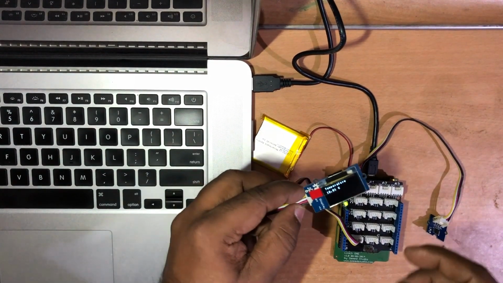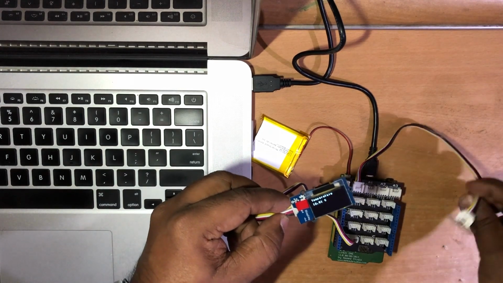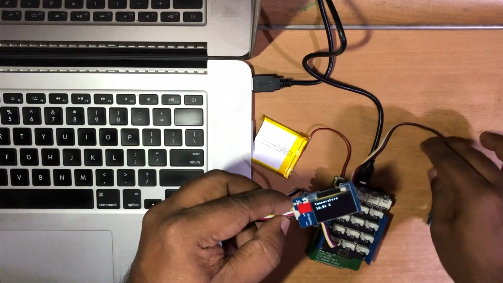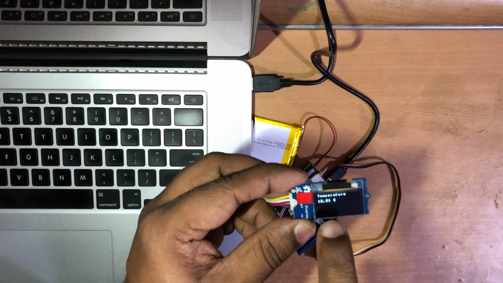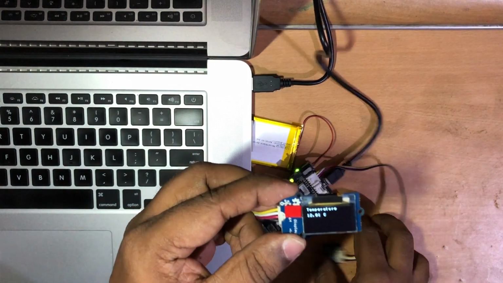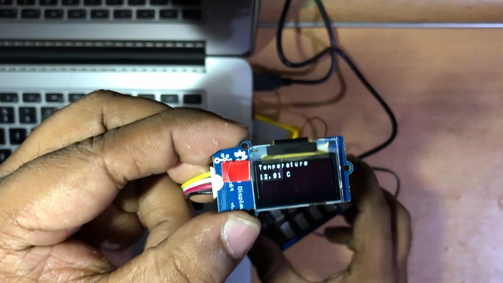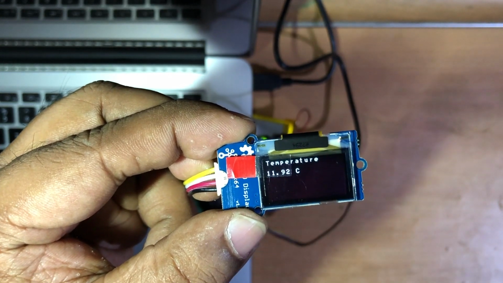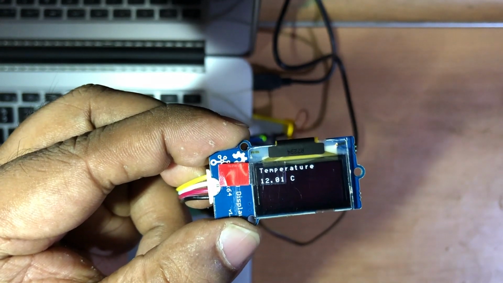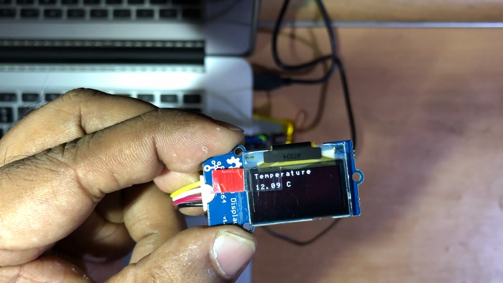As we have programmed the Arduino with our program, as you can see, we have connected the temperature sensor, and now you can see that the temperature value is getting displayed on the OLED display. I'm just going to raise it a little bit so that you can see it clearly. You can see the temperature reading is 12.01 degrees centigrade, and we have programmed it to read every few seconds, so you can see that it is updating the temperature.